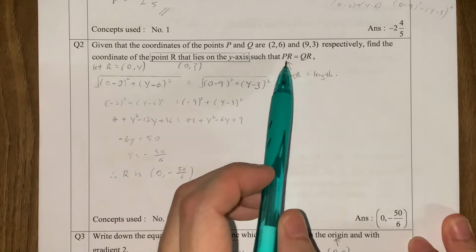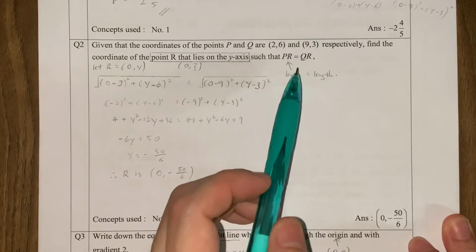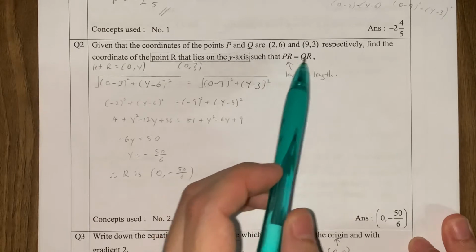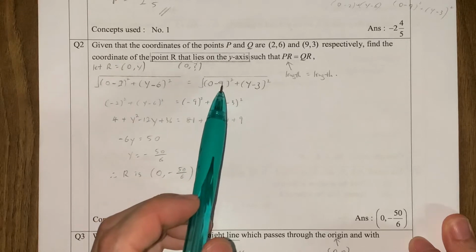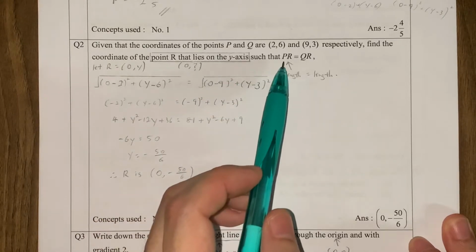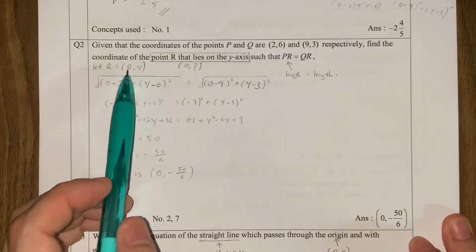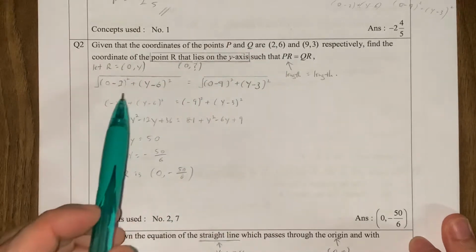You can see that they say PR equals QR. So in this case, they gave you the equation already. This is the equation you must form. PR means the length, QR also means the length. That's why you can see that I have the square root formula here, the line segment formula. And when it comes to PR, I'm using P, this, and this to form the equation. That's why it is 0 minus 2, y minus 6 over here.